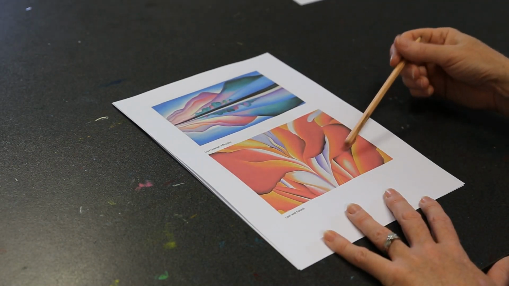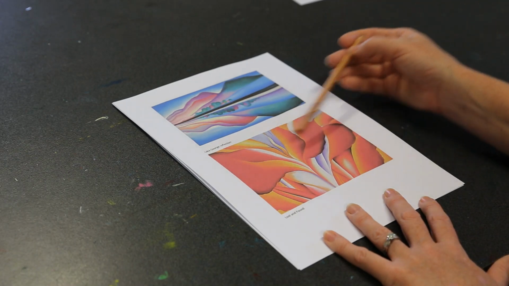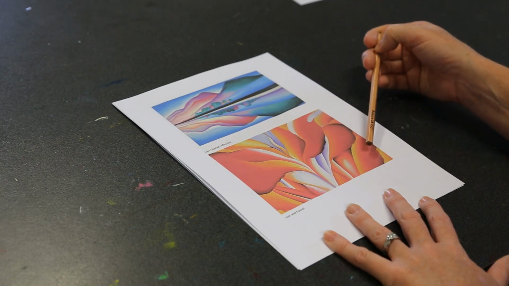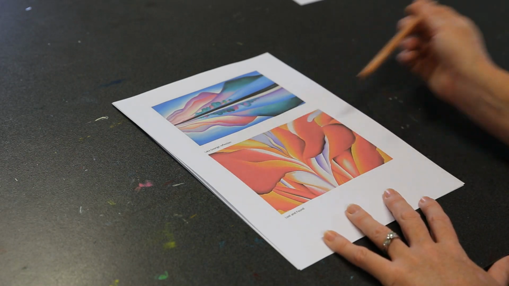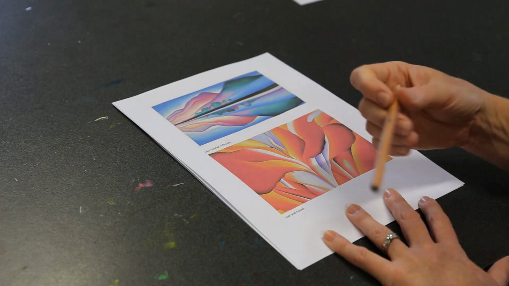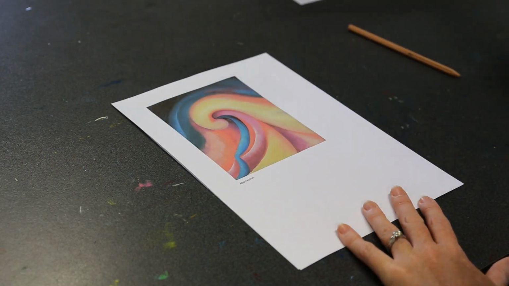This is called Lost and Found, so it's just a typical flower. However, as you look at this limited colour palette, we've got orange and pinks and whites and a couple of purples in there. It's just beautiful. It's really smooth. It's kind of organic in the way she's painted it. So that's another one that you could paint.